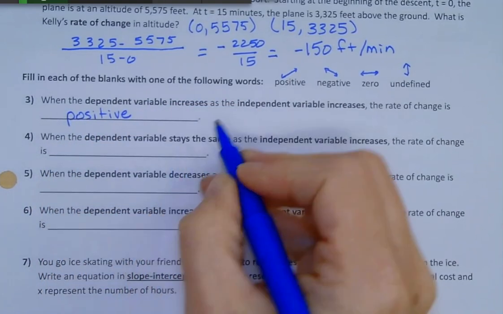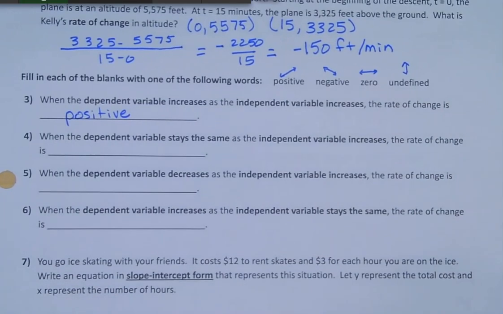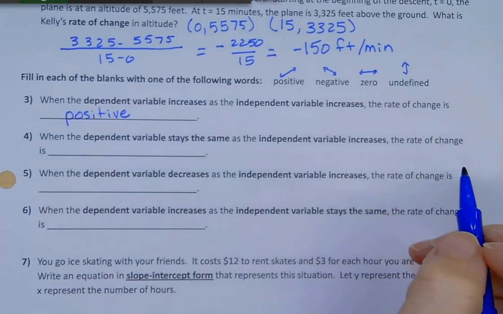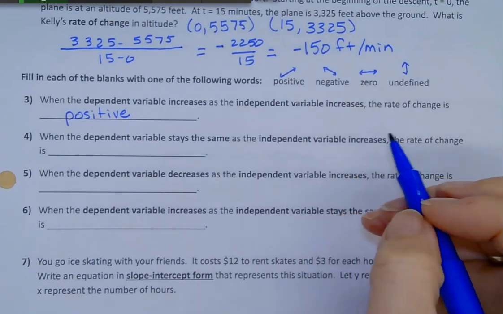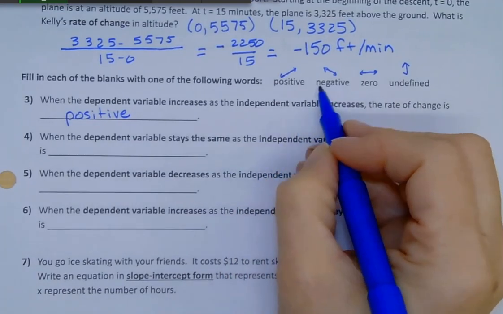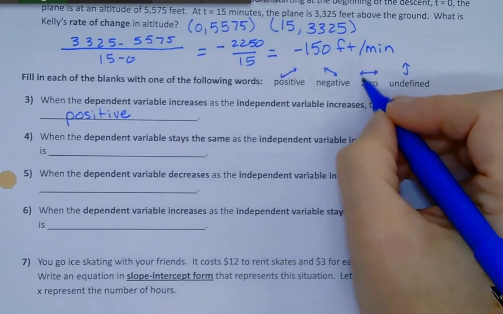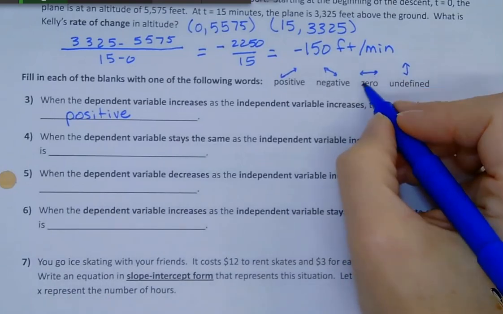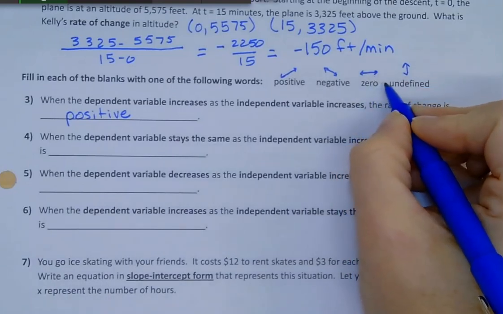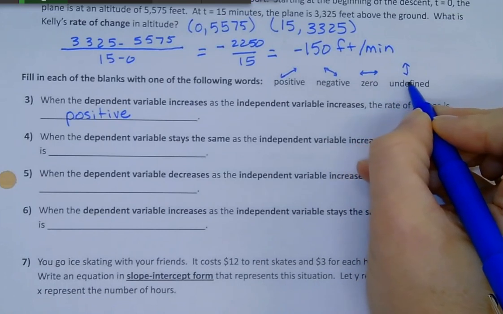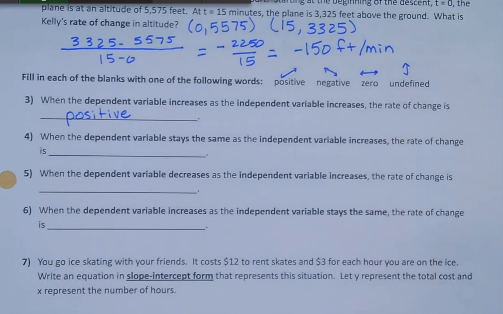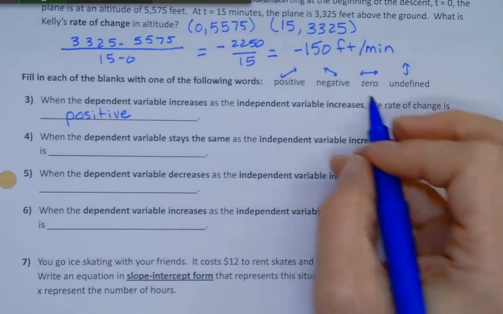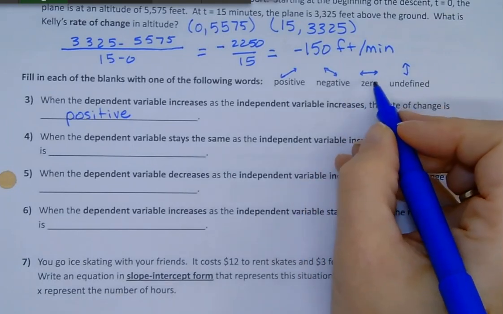When the dependent variable stays the same as the independent variable increases, the rate of change is... Well, in this case, the dependent variable is my up and down, my y-axis. And so if I am moving to the right on my x-axis, but I am not changing at all on my y-axis, then I have a slope of 0.